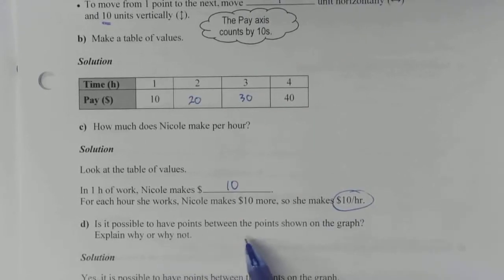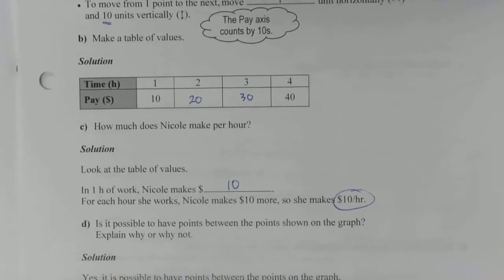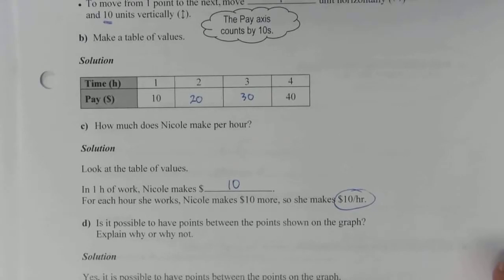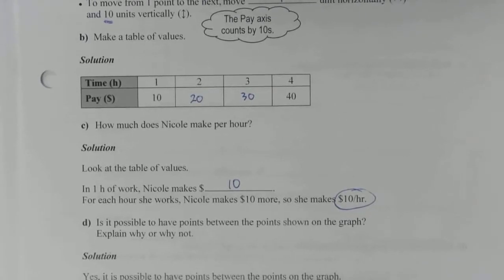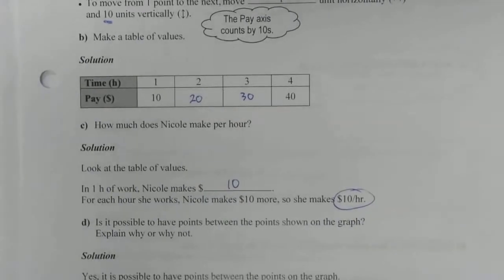Is it possible to have points between the points shown on the graph? Explain why or why not. So this is something we need to consider when we're looking at these things. In order to actually draw a line on the graph, all the points between the dots need to actually be valid. And it's going to depend on what it is you're graphing. Could she make $15? Is that possible?